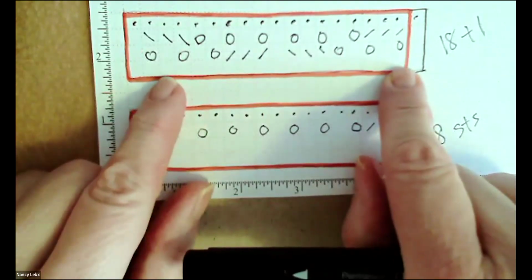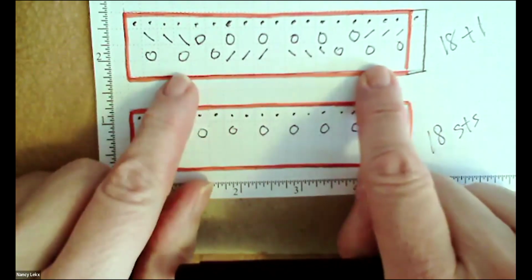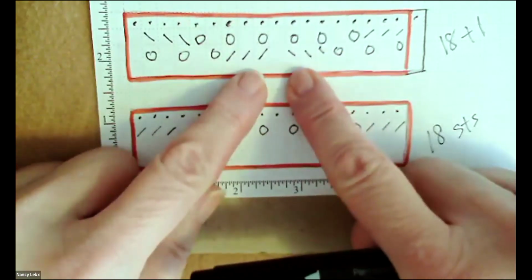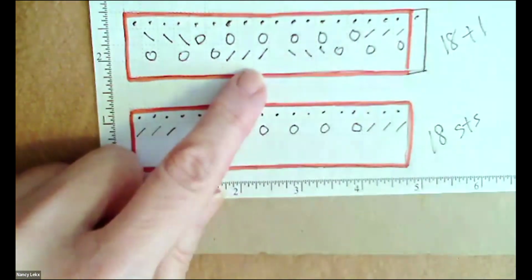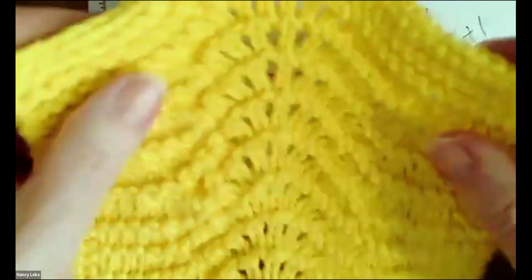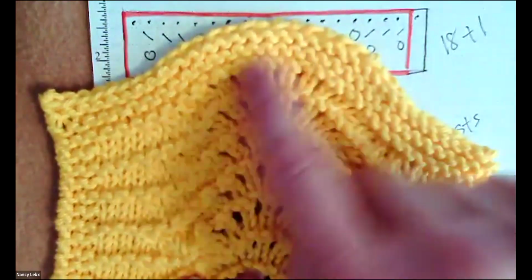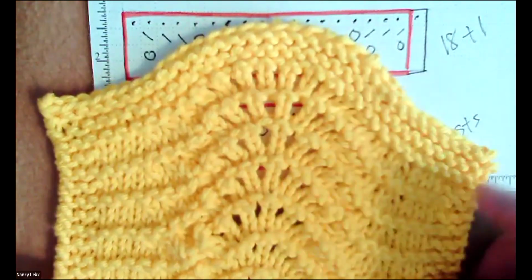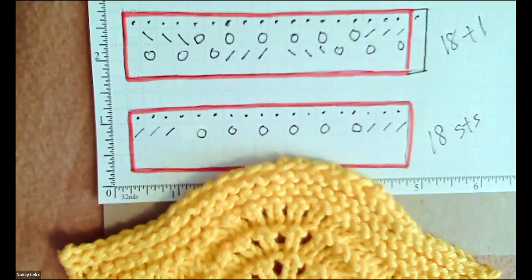I just drew it below so that you can see it easily. So yeah, you can do it. You can orient it with the decreases in the center. And I think if you wanted to put a panel of this up the front of a blouse, if you centered it on the eyelets, this would come up under your chin. If you centered it on the decreases, it would come down under your chin.